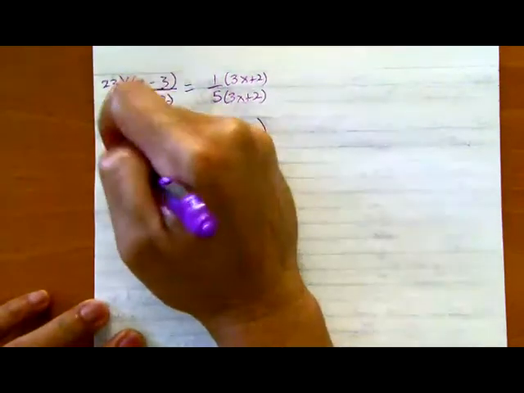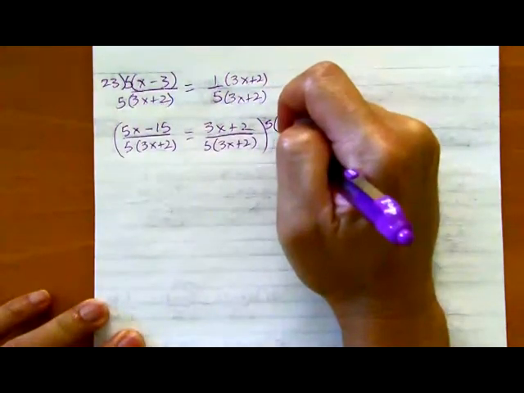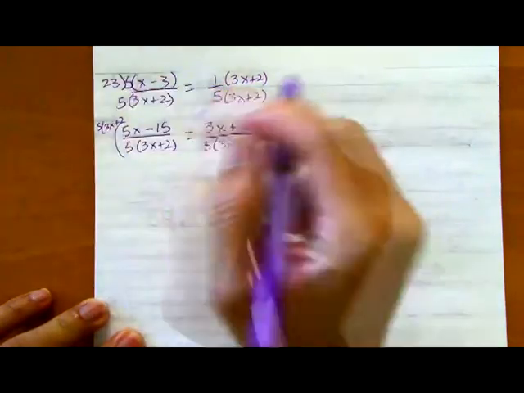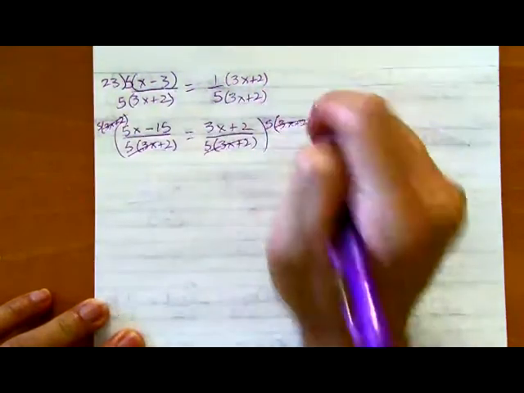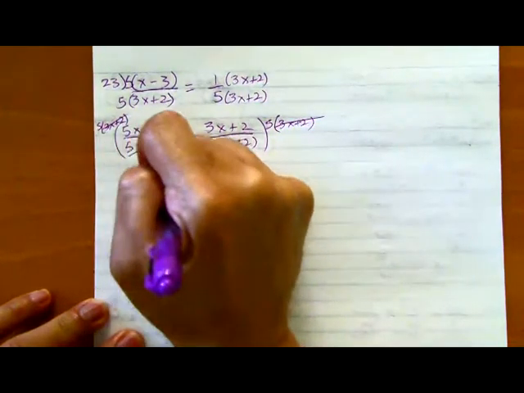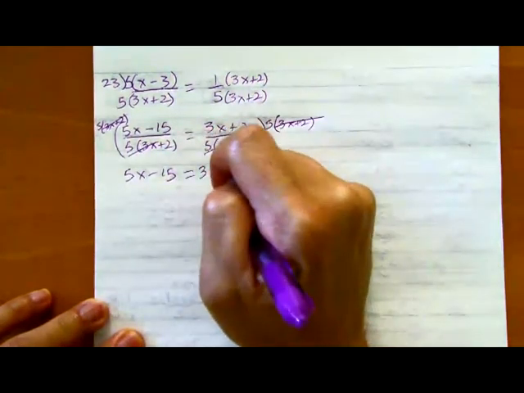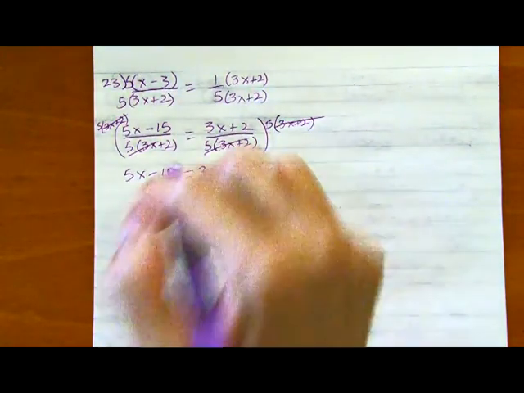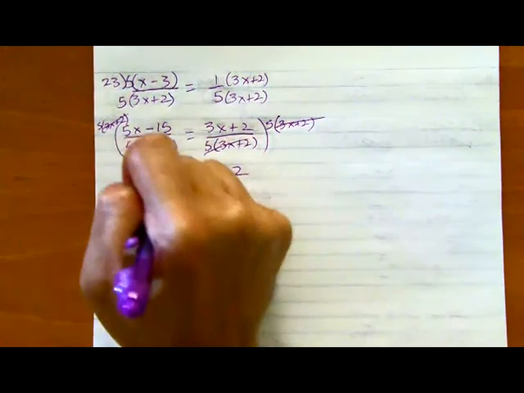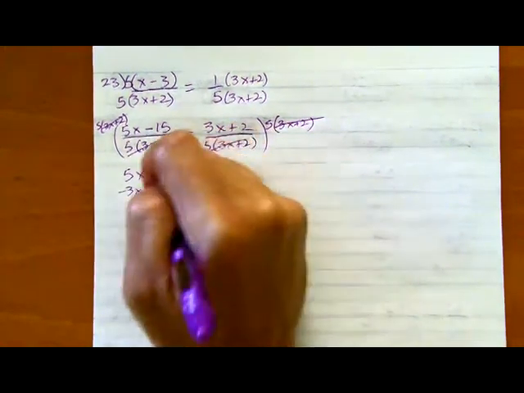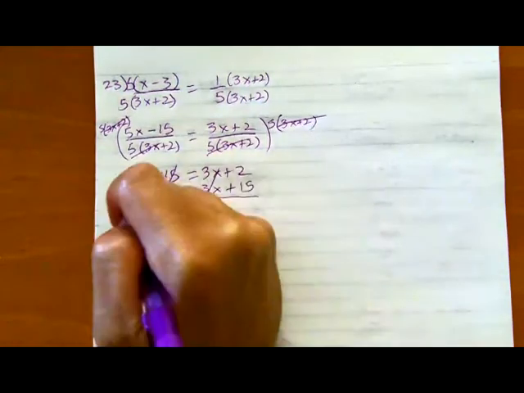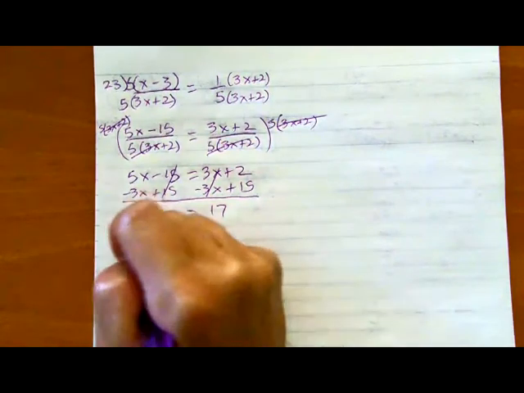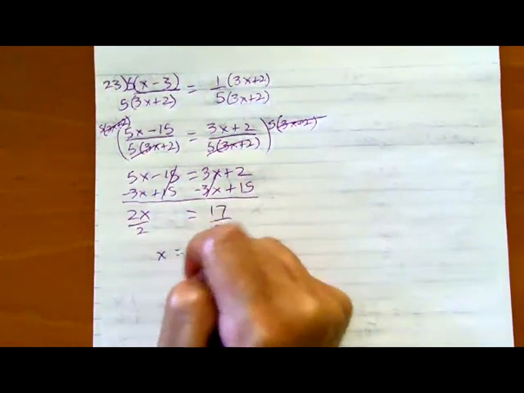If we multiply by the common 5(3x plus 2) on both sides, that'll cancel the denominator. 5x minus 15 equals 3x plus 2. Okay, remove x off on one side, get x by itself. So that cancels, that cancels. 2x equals 17. 17 halves.